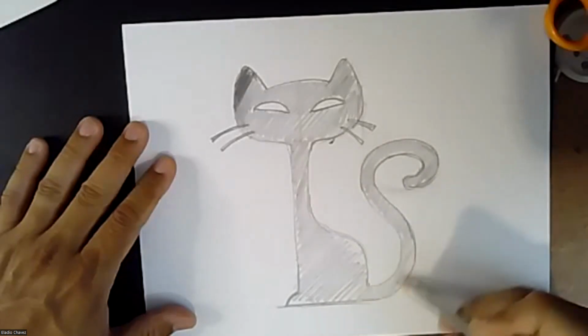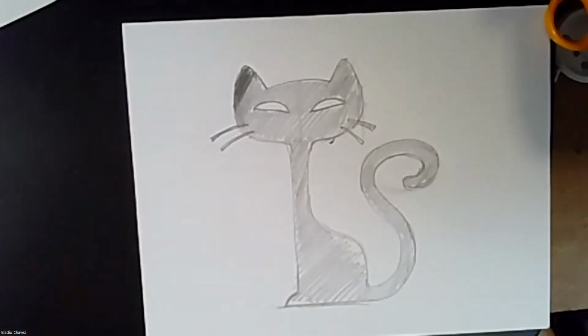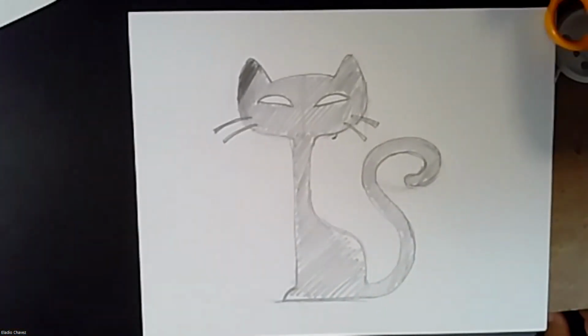Our Zoom bomber left. Yeah, Blix has a lot of art supplies. It used to be called the art store. Yeah, Blix. Yep. And there's our cat.